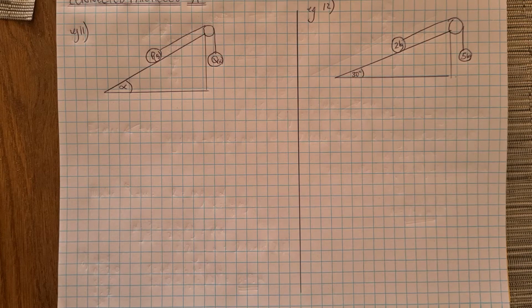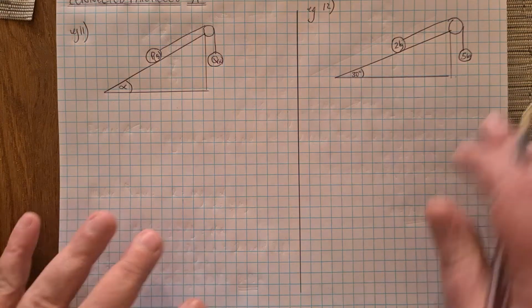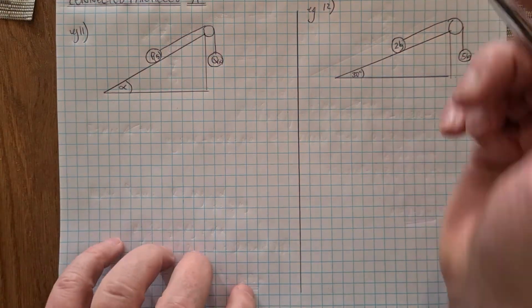Essentially you're going to have things connected by light, inextensible strings, and the essential part of that is that the tension is constant throughout. So rather than having two tensions, we have the same tension appearing in both of the equations for our particles. So for example 11, let's get on with the examples and see what questions get raised from that.